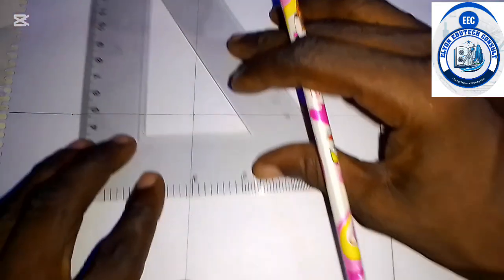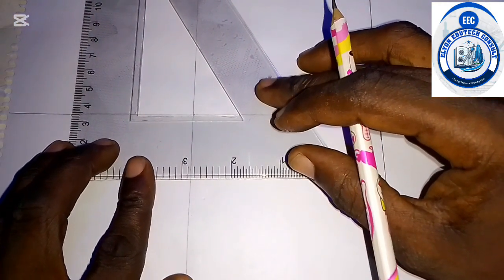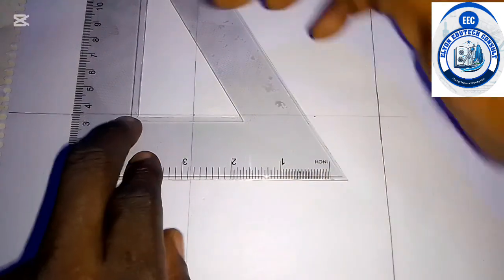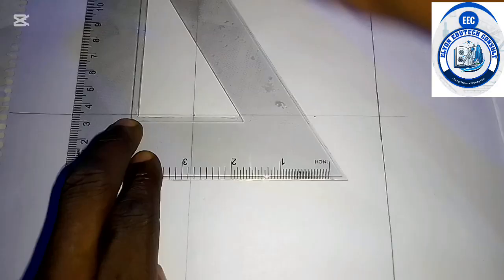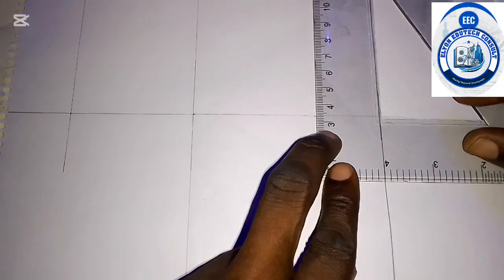So from that point now, I'm going to produce a vertical this way, then I'll produce a vertical at this side as well. Okay, all right, so just drop this line.